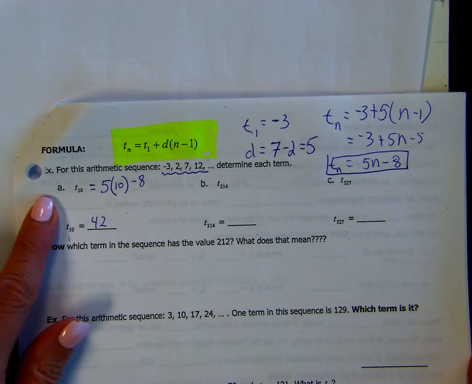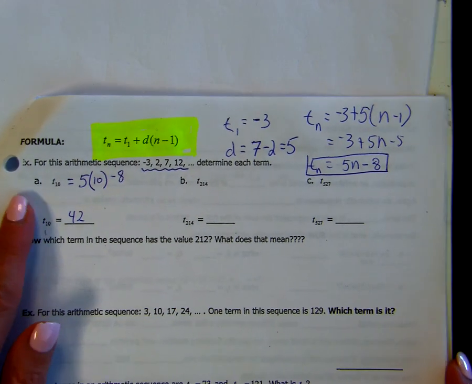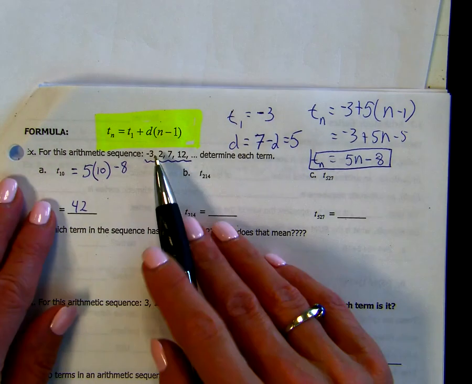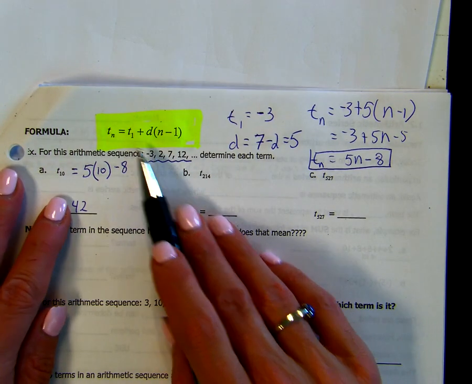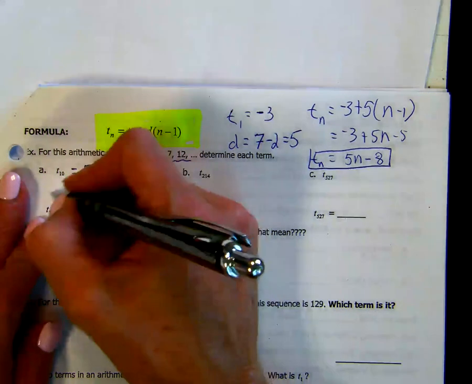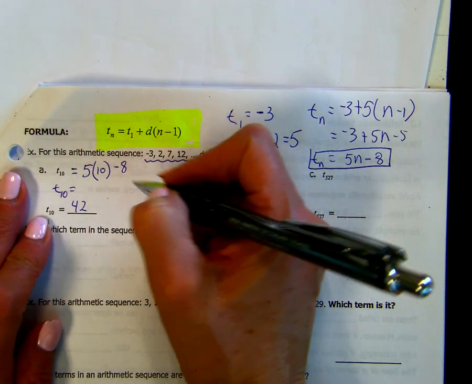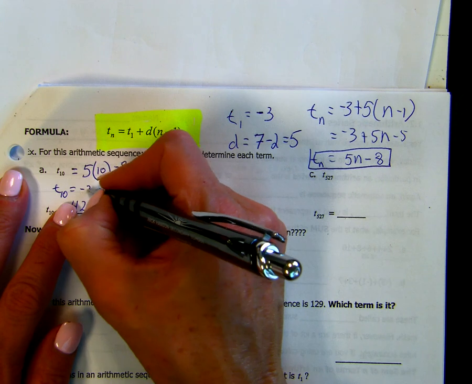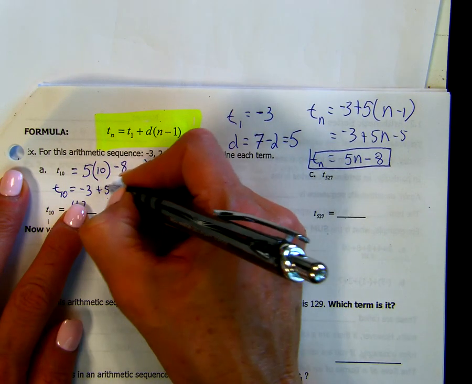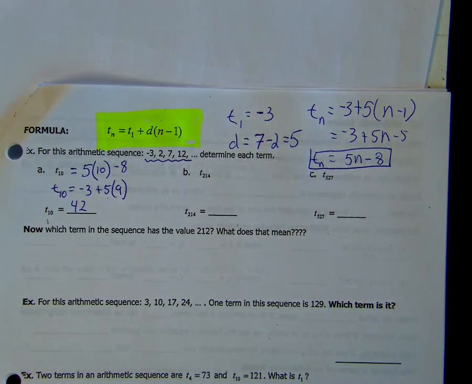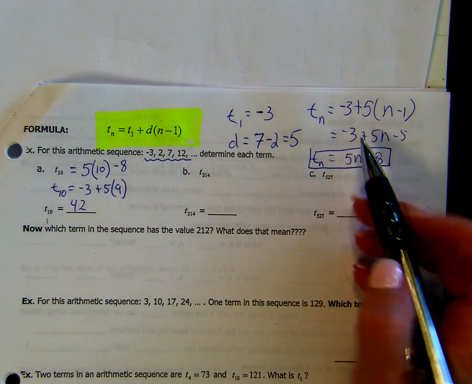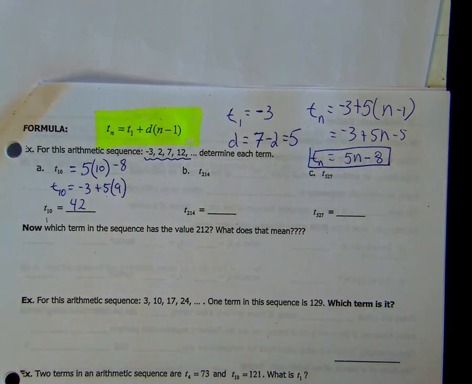Yeah. For the question that we did for example 8, I did a different way, but I got the same answer. Okay, so tell me what your way was. I did t10 equals -3 plus 5, bracket n minus 1, equals -3 plus 5 times 9. And you got the same answer. Perfect. So you don't have to take this and write it in simplified form.